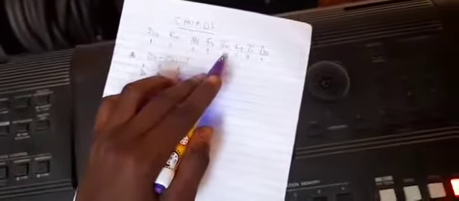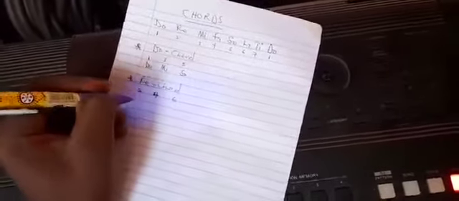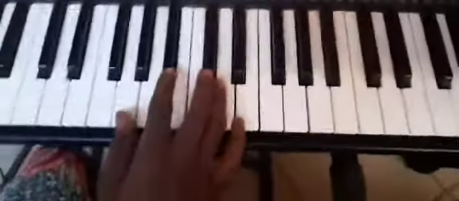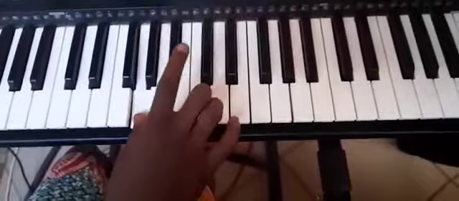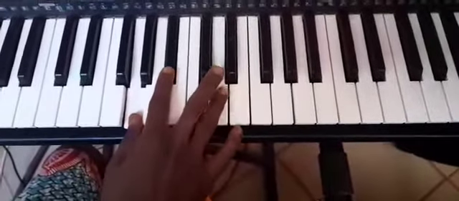When we skip to 4, we skip the next one, which is 5, and go to 6. So it will turn out to be re, and the 4 is for what? Fa, and then 6 is what? La. So can we try it on the keyboard? Let's come to the keyboard and see the re chord. The re chord is re, and this is fa. Remember, this is fa, and this is la.